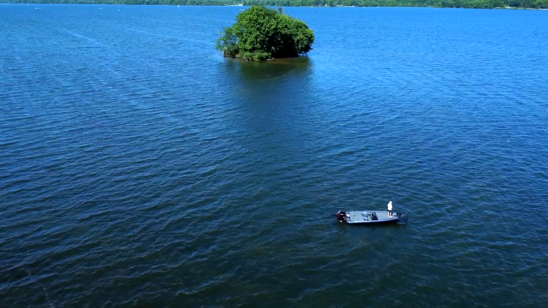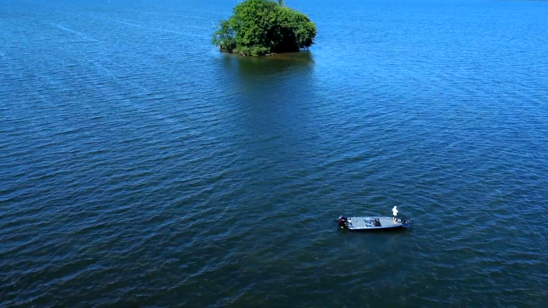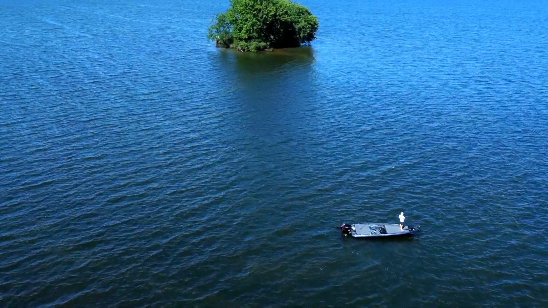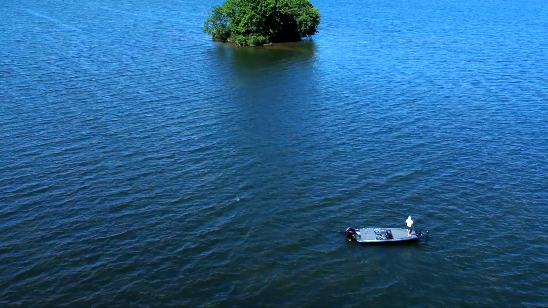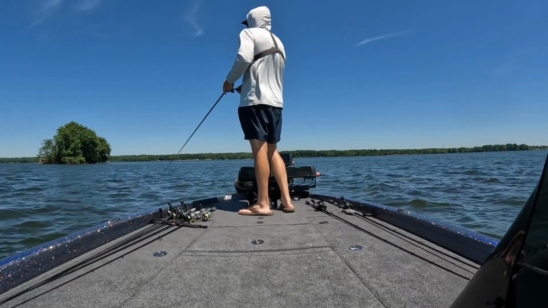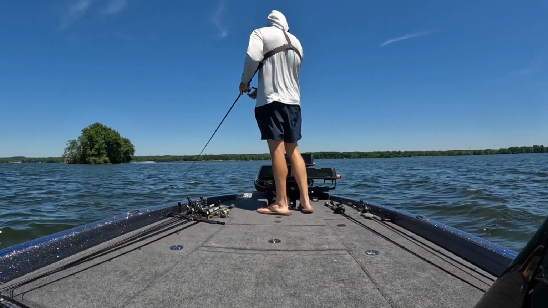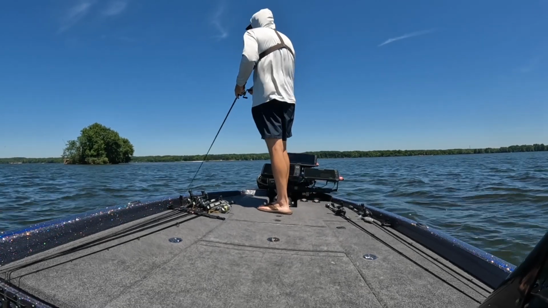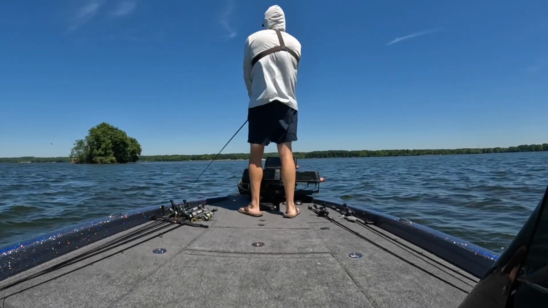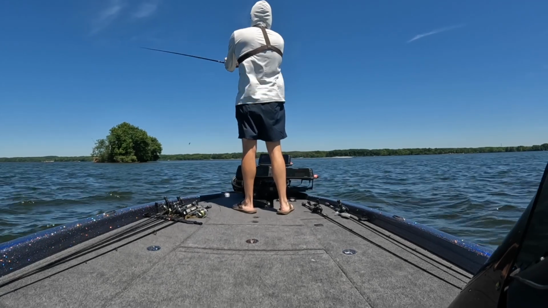So we made a little move out to this island that's in the middle of the lake here, protected from the wind a little bit, and it is covered in grass. I mean, this looks prime. The water clarity is much better out here. I can't tell what type of grass this is either, but it looks very green, which means there should be some fish in it.